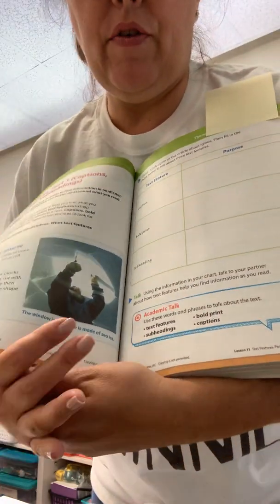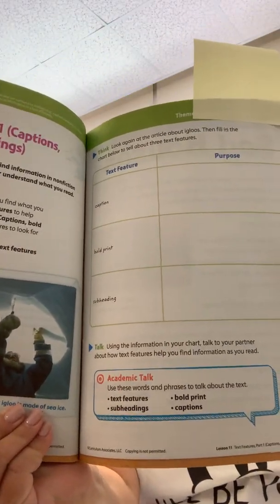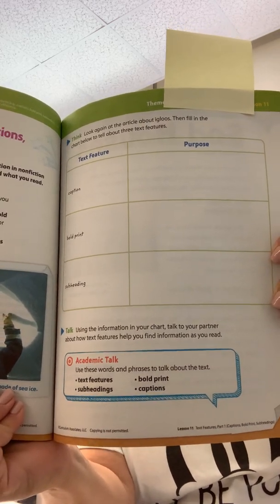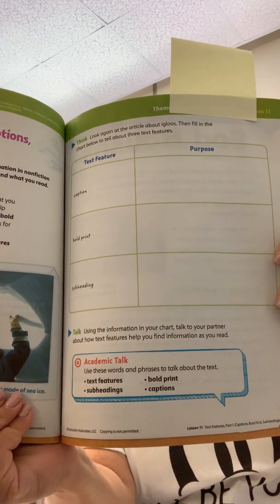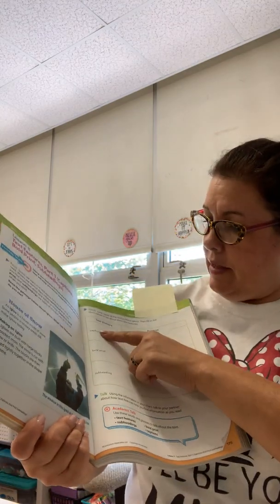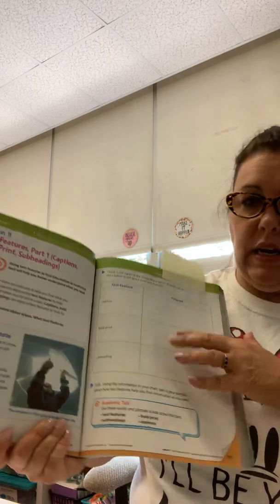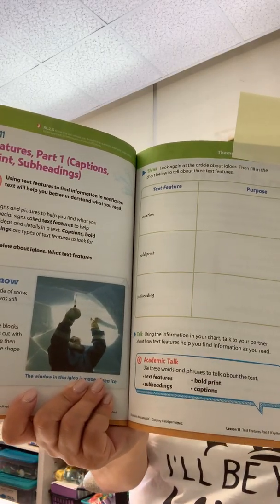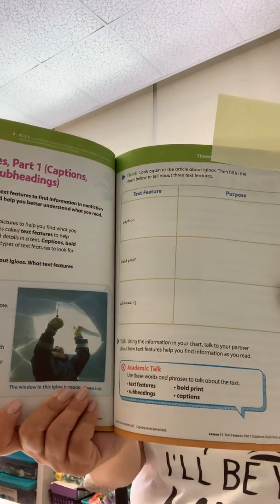You're going to slide over and take a look at page 175. It says, look again at the article about igloos. Fill in the chart below to tell about the features. So here you're going to fill in the caption, the bold print, and the subheading. Why do you need to know those parts? Go ahead and pause the video.